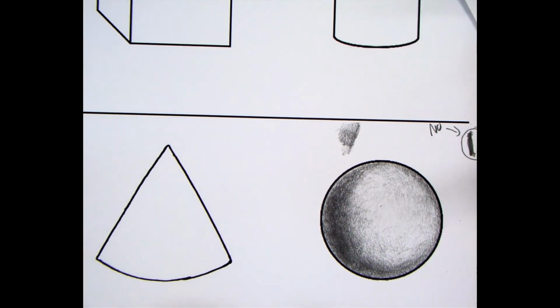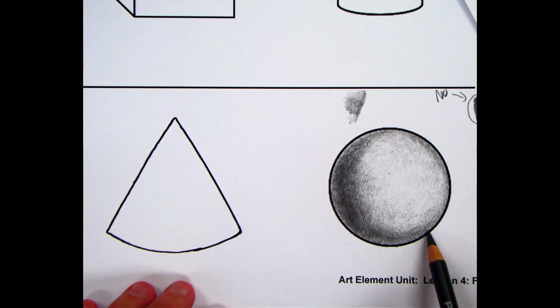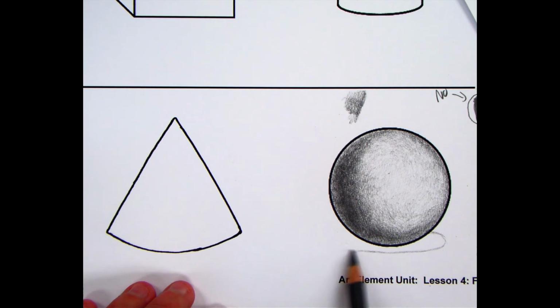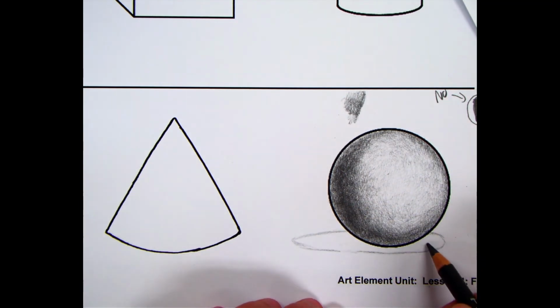Then the next thing that you need to do is put a shadow underneath this. What you can do is take a rounded edge in the front and an elongated rounded edge in the back. You don't want to draw that too dark. I drew this with my ebony, probably not a good idea. Use your number 2 to draw that. And then it's going to go from a value 5, 4, 3, 2, 1.